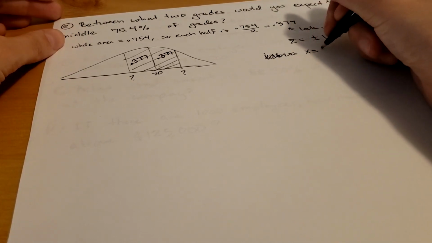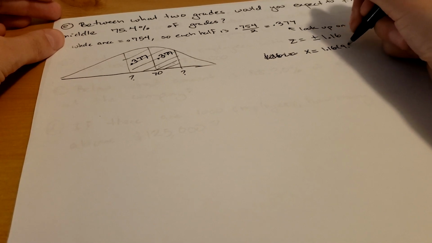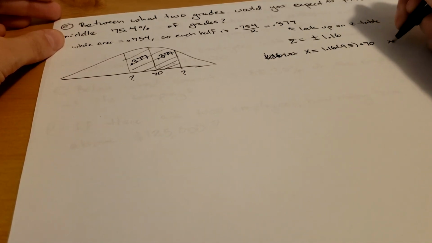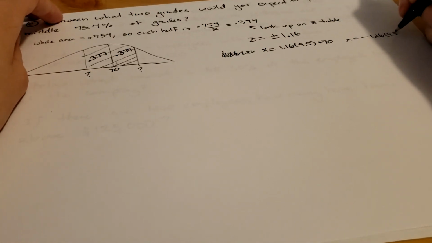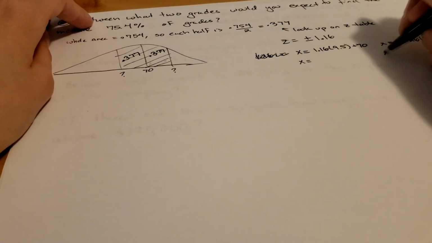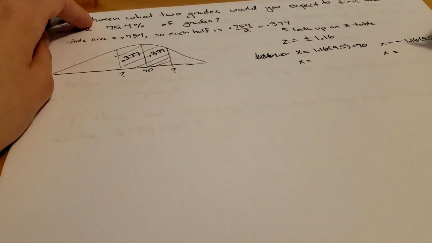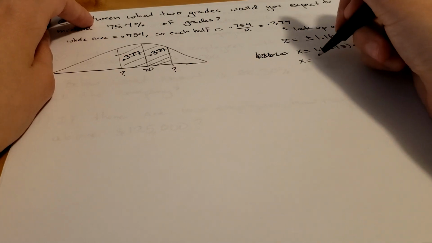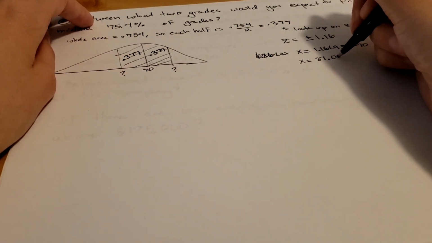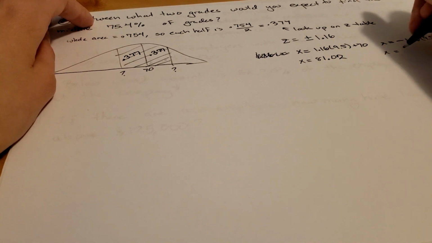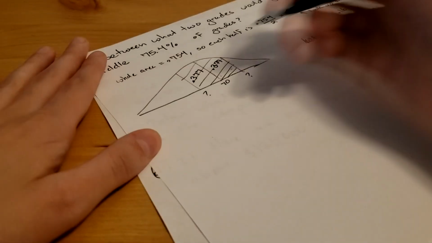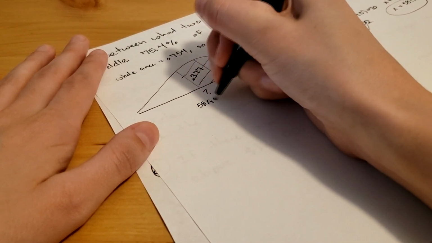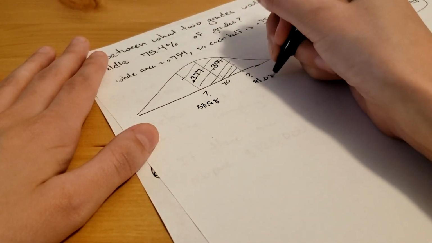So x is equal to 1.16 times the standard deviation plus the mean, and then we have x is equal to negative 1.16 times the standard deviation plus the mean. So we solve both of these and we end up getting, for the positive one, 81.02, and for the negative one, we ended up getting 58.98. So these are our two grades. This one would end up going here. And then 81.02 would end up going here.